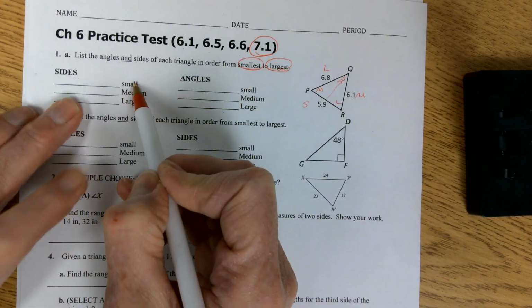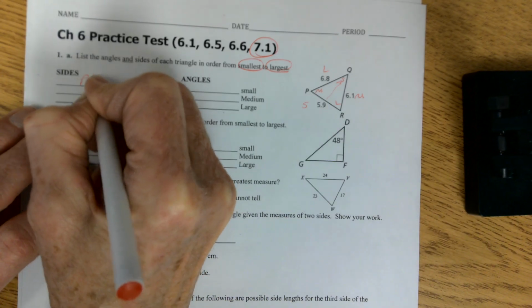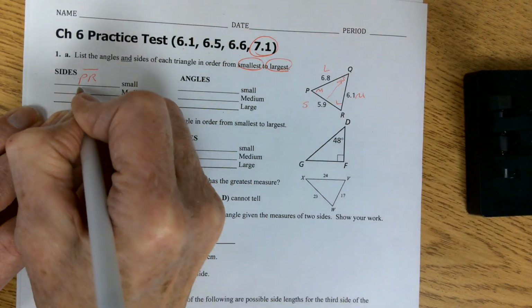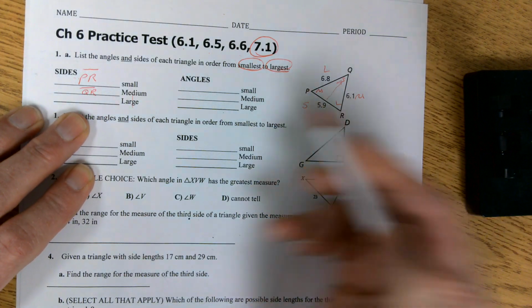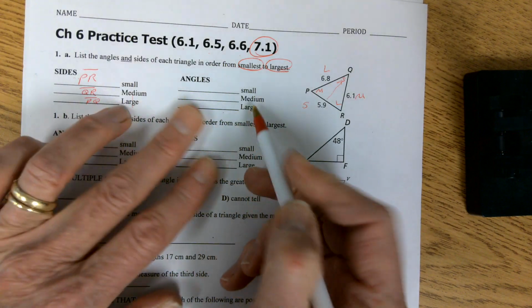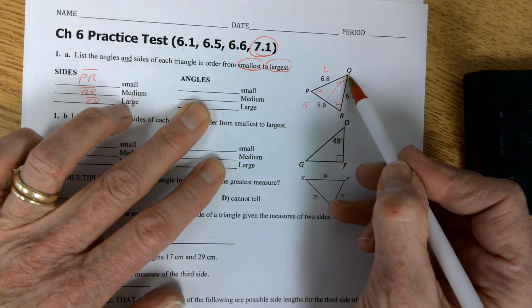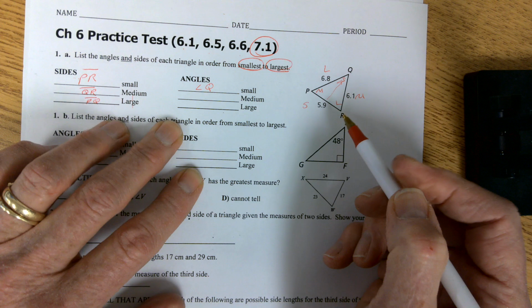You do not put just a point. So on this, the shortest side is side PR. The medium side is side QR. Notice I'm using the segment symbol. The large side is segment PQ. Okay, for my angles, I go opposite the shortest side, so angle Q is my small angle.